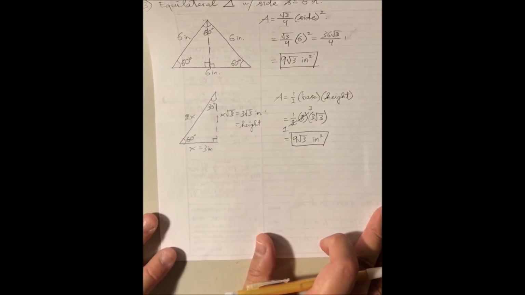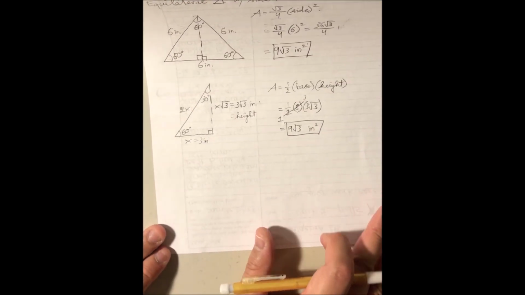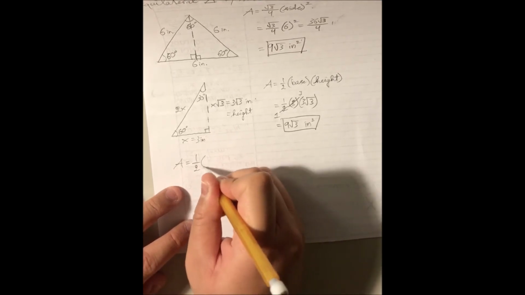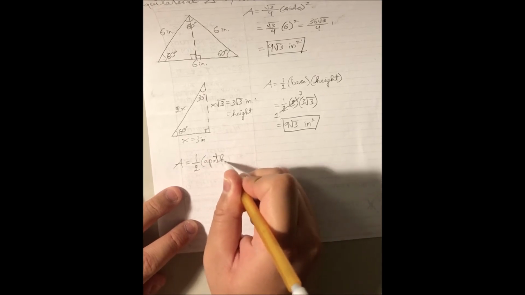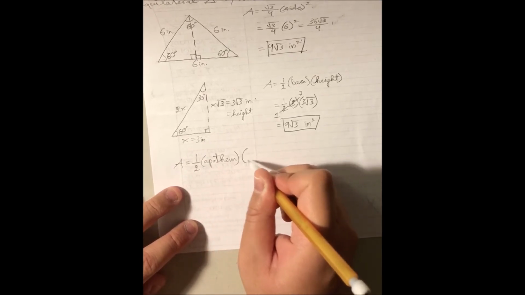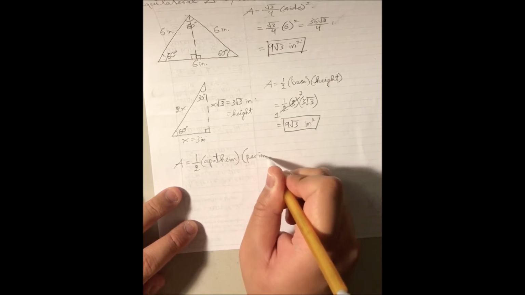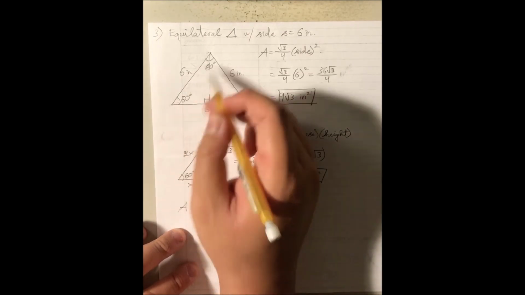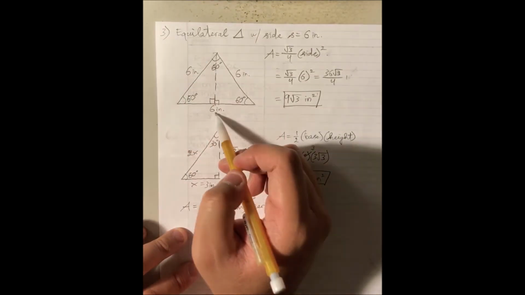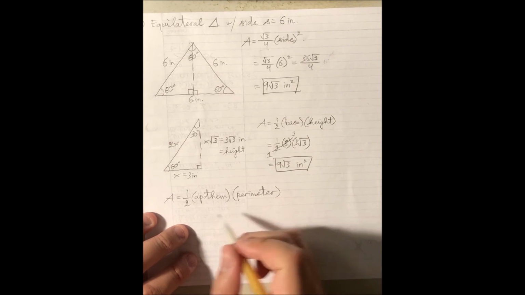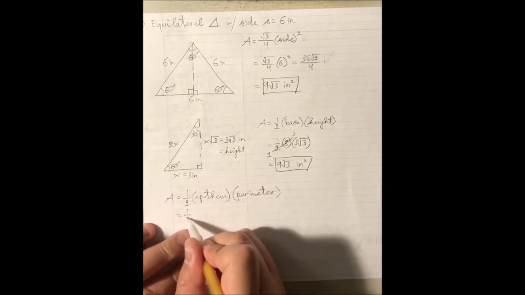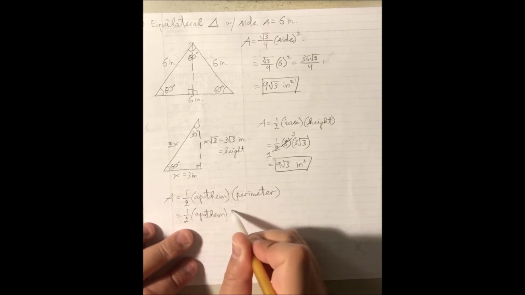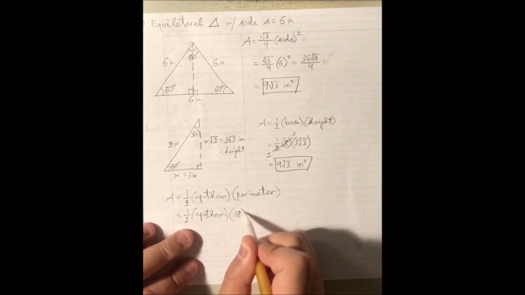Now, what if we use the formula for the area of any regular polygon? Well, we know the formula is 1/2 multiplied by the apothem and multiplied by the perimeter. But we know the perimeter can be found by adding all 3 sides of the entire triangle together. So 6 plus 6 plus 6 is going to give us 18. This is equal to 1/2 multiplied by the apothem multiplied by the perimeter 18 inches, like that.